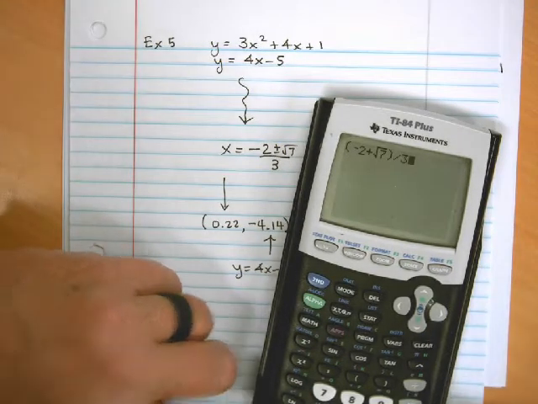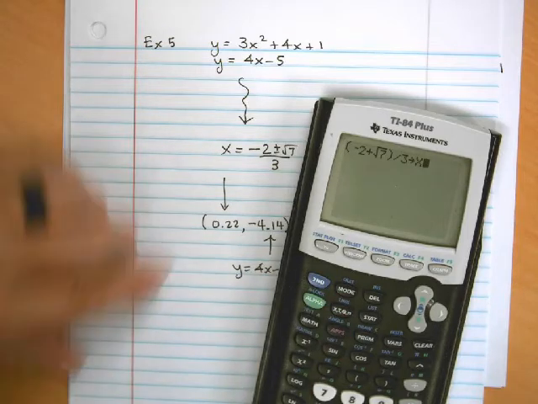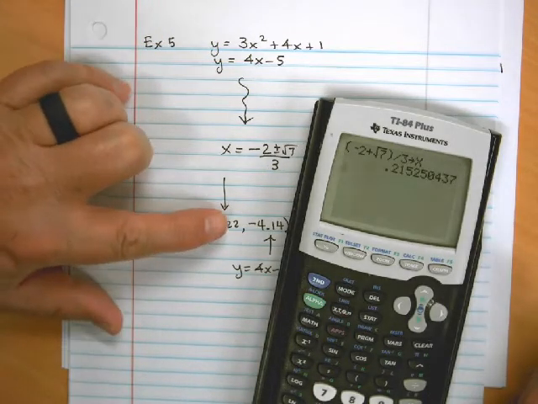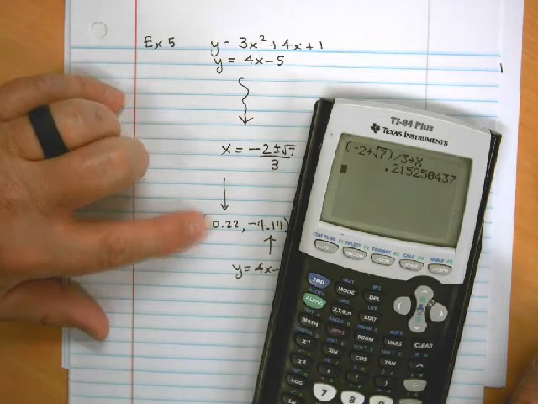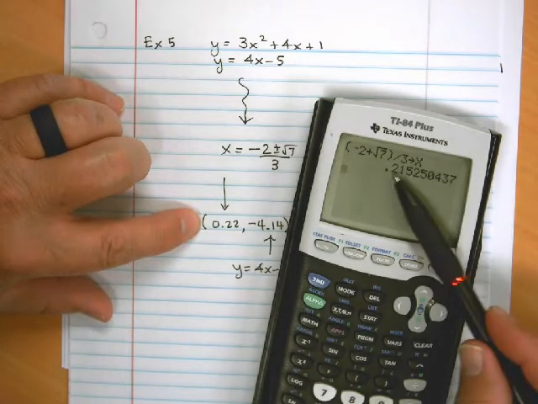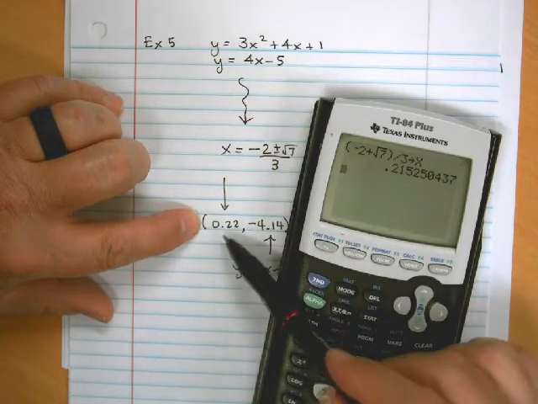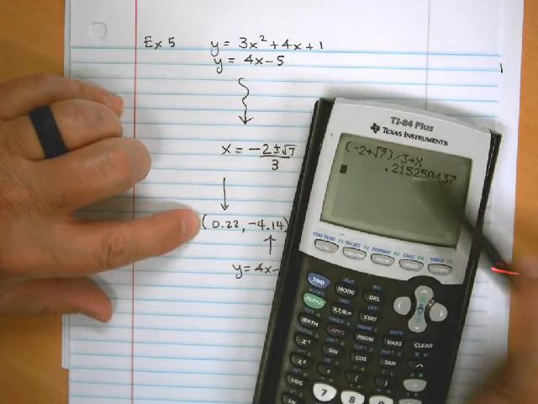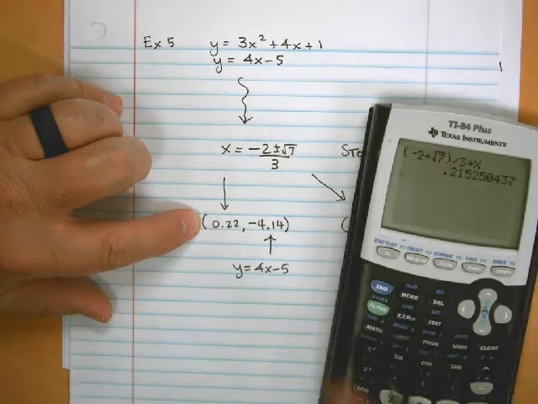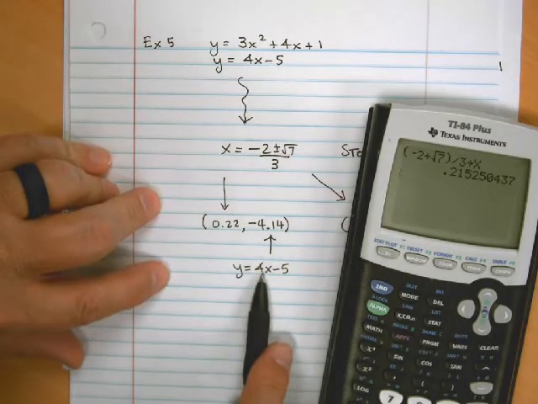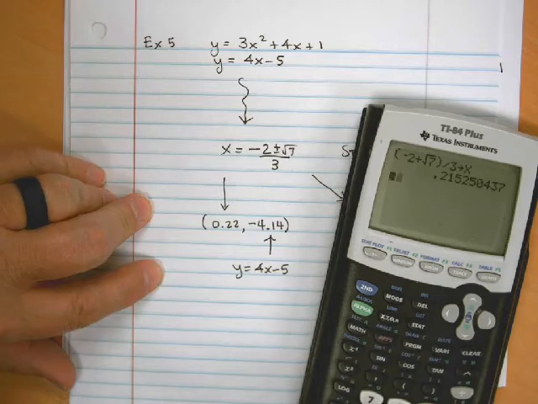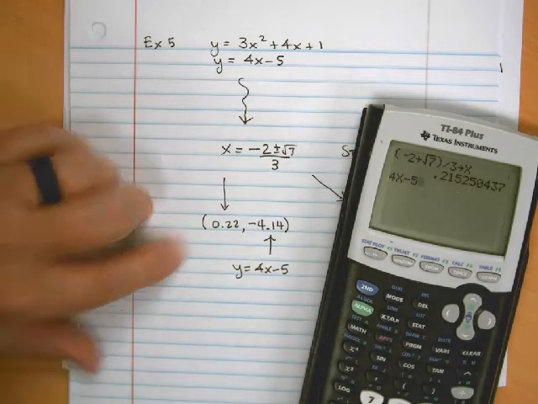You want to store that as a value of x. Now, it's going to show all the accuracy out here, but when you write it on paper, and only when you write it on paper at the last minute, you can round. So it's 0.22 if you're rounding to the nearest hundredth. But you stored the full accuracy, and that's the proper way to do it. Now when you go to the y, it says y is equal to 4 times that x minus 5. So all I have to do here is go 4x minus 5, and I'll get this other number here.